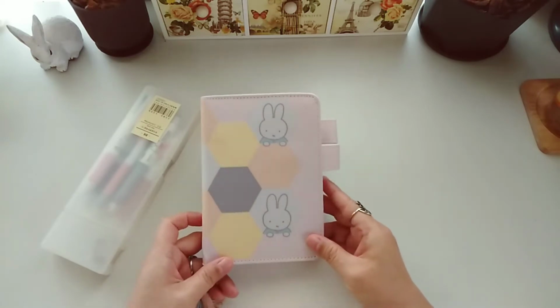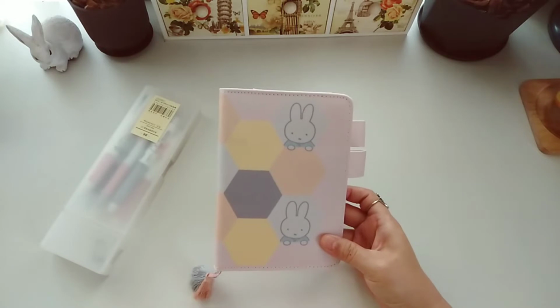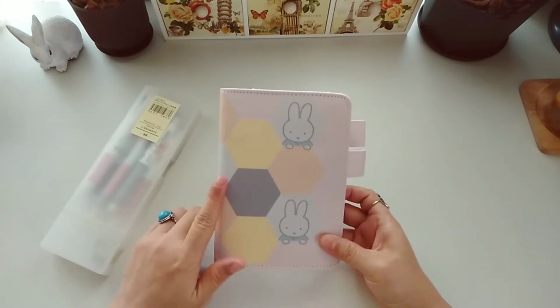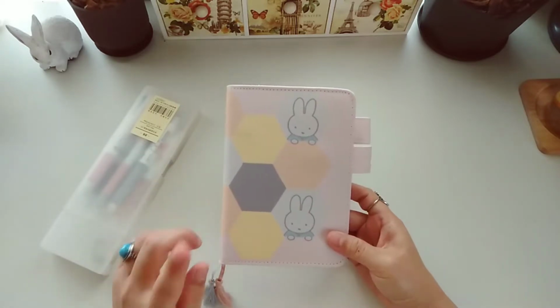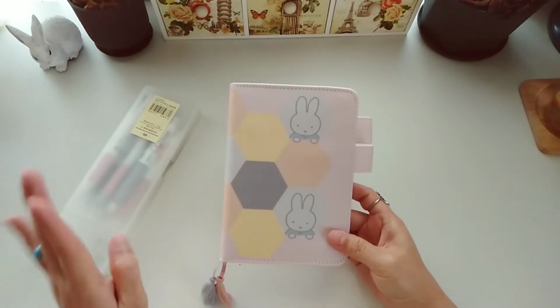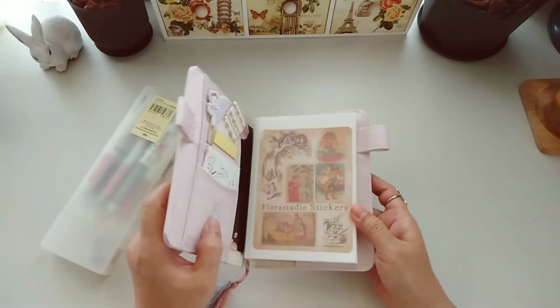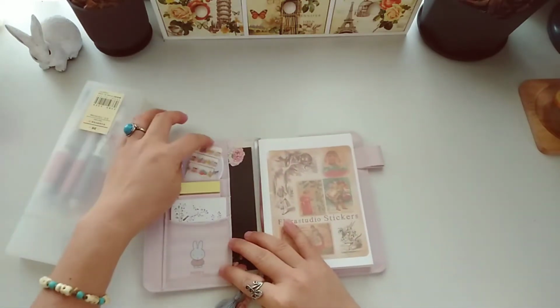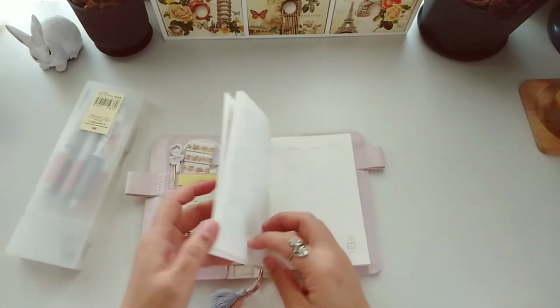April weeklies. So this is my Hobonichi style notebook. This is not from the Hobonichi brand. Like I said in my previous video, I got this from M&G brand, and I'm not so sure if it's a Japanese brand as well, but it's similar to Hobonichi, but more budget friendly. So that is why I decided to give it a try. So anyways, this is my setup, and I've been so excited to start with my first daily.